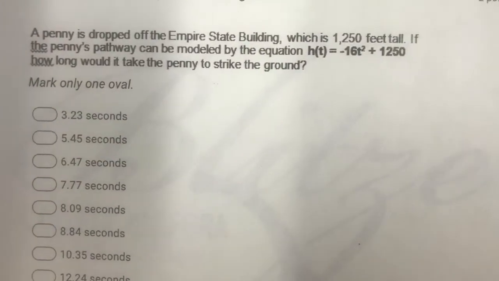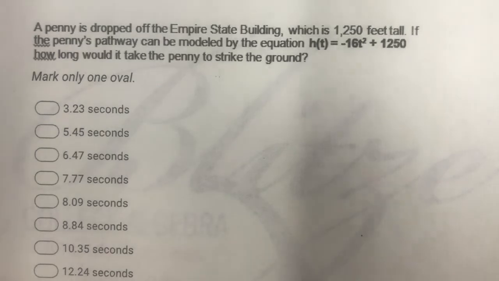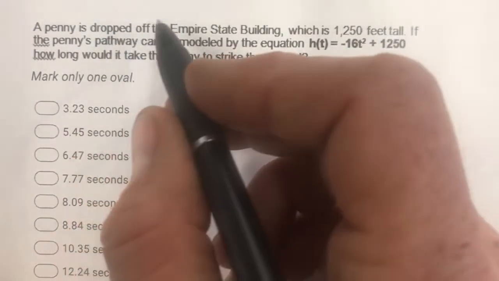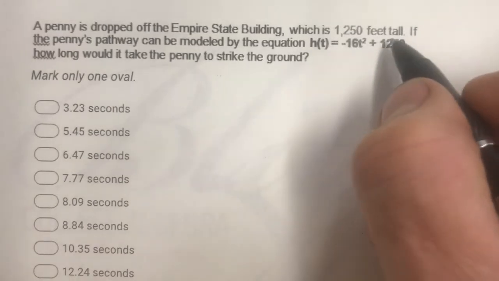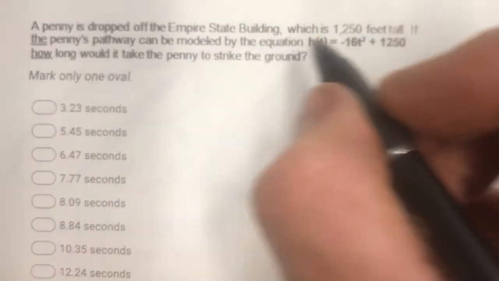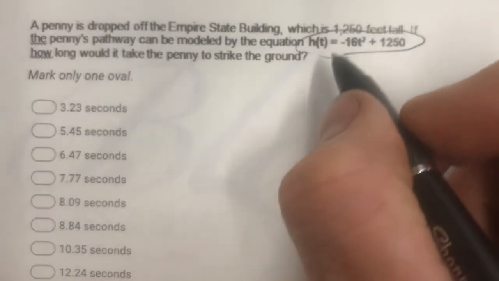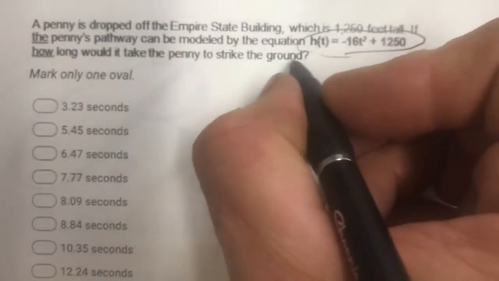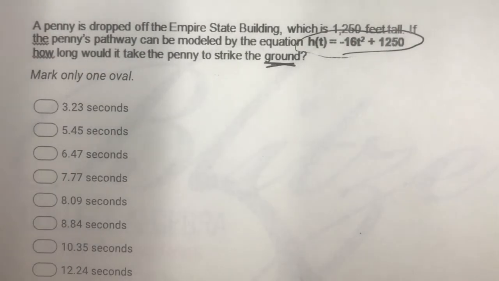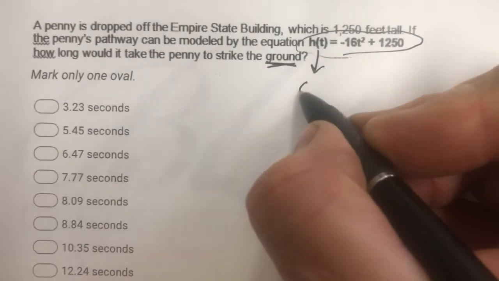These last two, I'm not going to do them. I'm just going to set them up for you. A penny is dropped off the Empire State Building, which is 1,250 feet tall. If the penny's pathway can be modeled by this equation right here, how long would it take the penny to strike the ground? First of all, how high is the ground? We talked about that a minute ago. It's 0 height. So I'm going to put 0 right here for h of t.